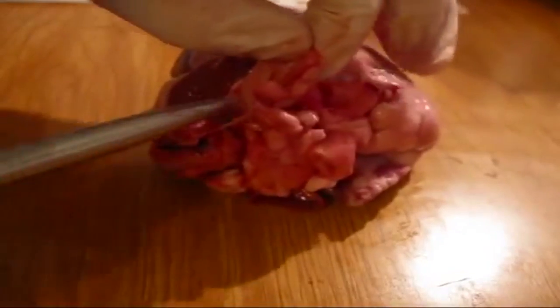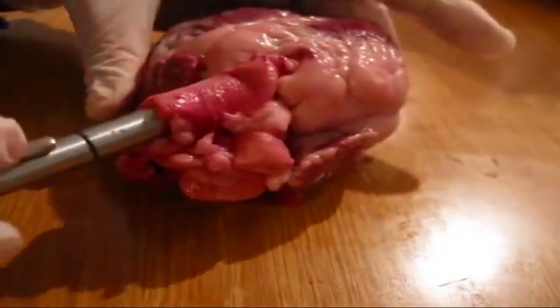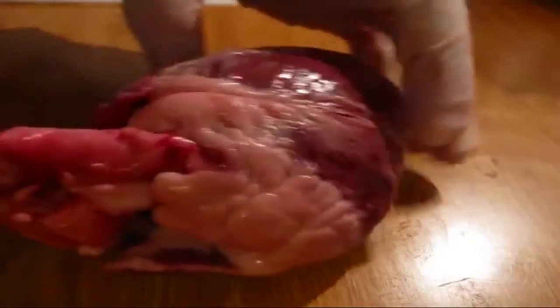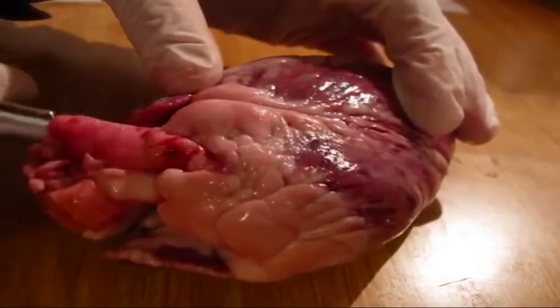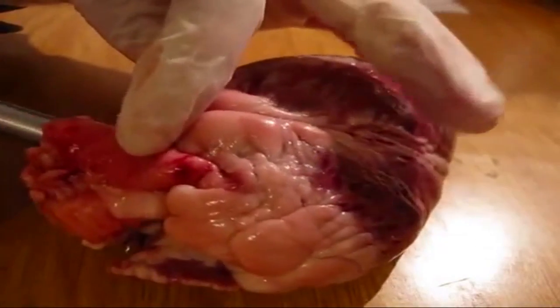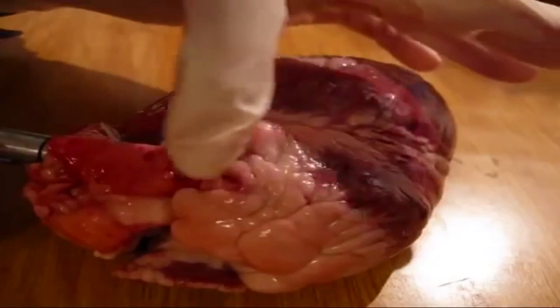Let's start off with this big one here. I will insert a probe into it. Now let's see that I am pushing into the right ventricle. This tells me that I must be in the pulmonary trunk over here and going into the right ventricle.